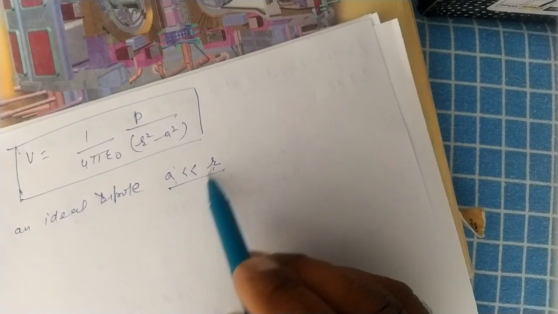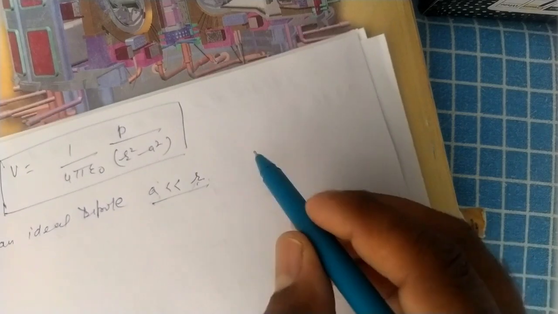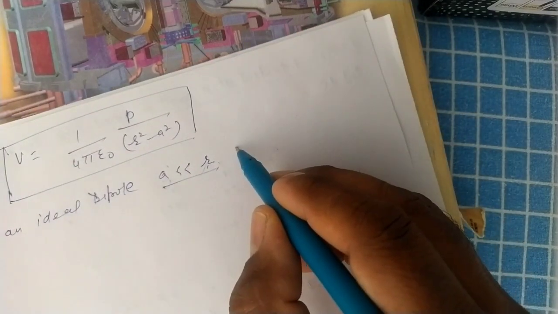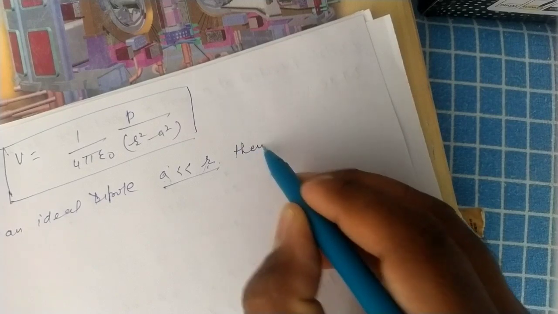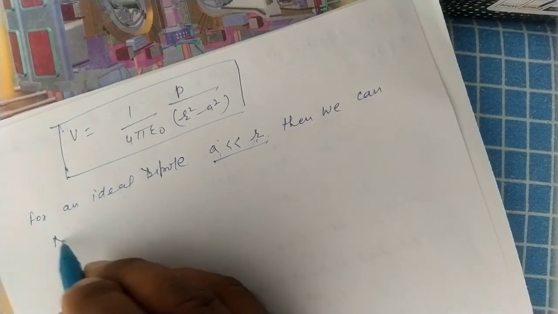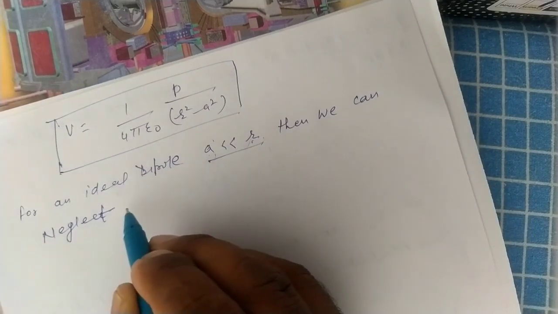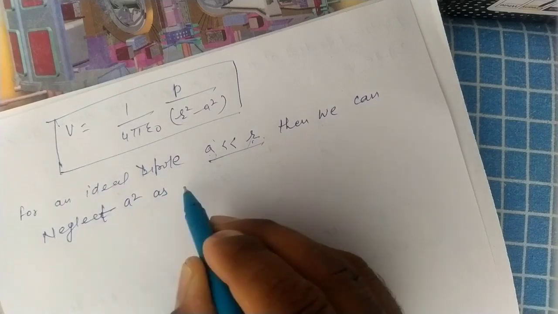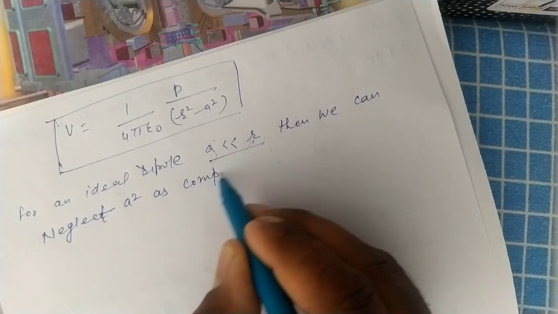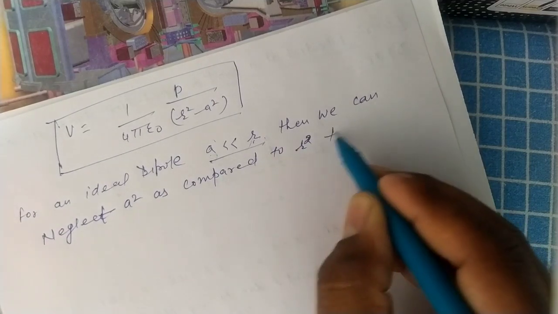So, we can neglect the value of a square as compared to r square.